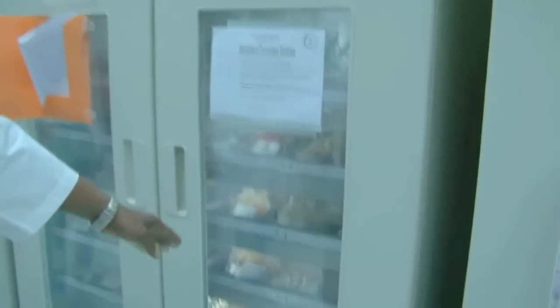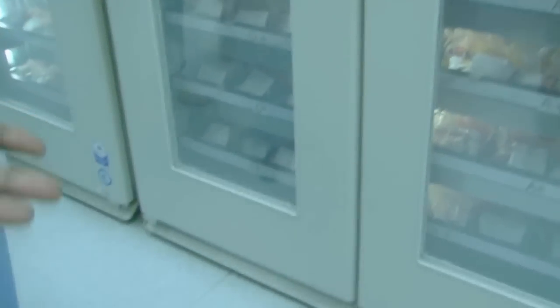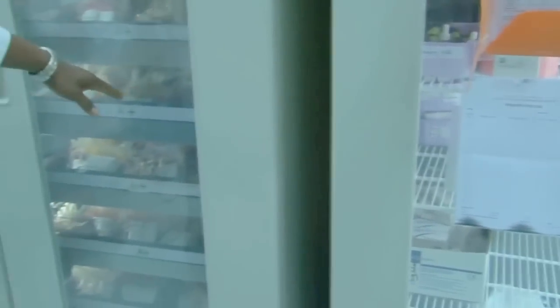If you have a look at the refrigerator, which is a nice refrigerator with clear shelves, A plus, O plus, B, and so on. This is actually to avoid making any mistakes. And it can only be on the bucket, like it also should be filled in this.